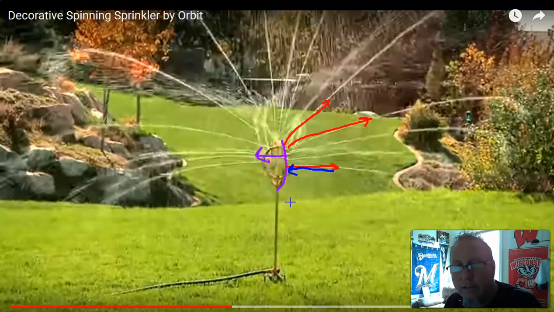Now, we're not trying to necessarily analyze which way things are going. We're more interested in analyzing what's the action force and what's the reaction force. In this case, the action force is the sprinkler pushes the water. The reaction force is the water pushes the sprinkler.